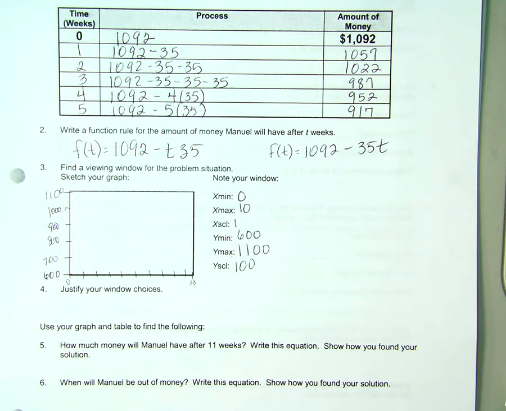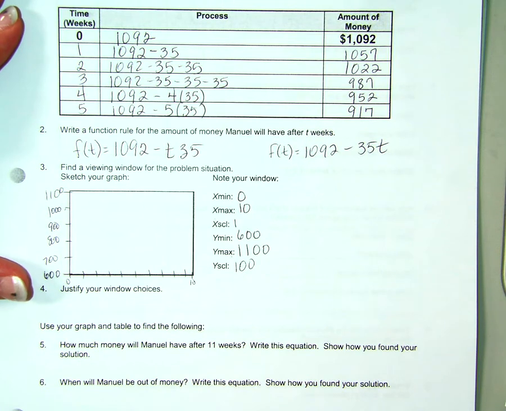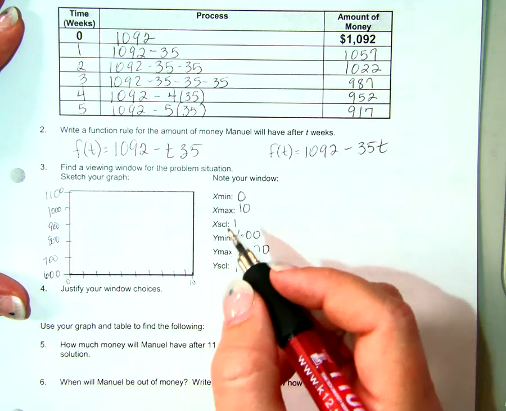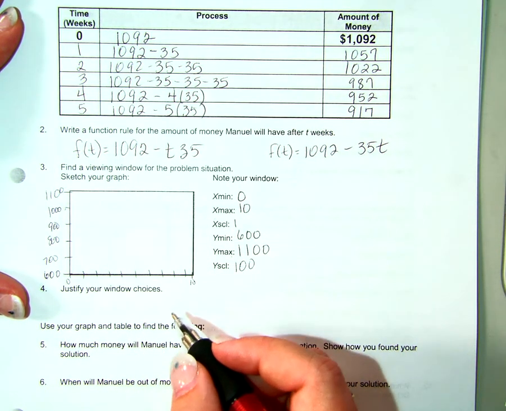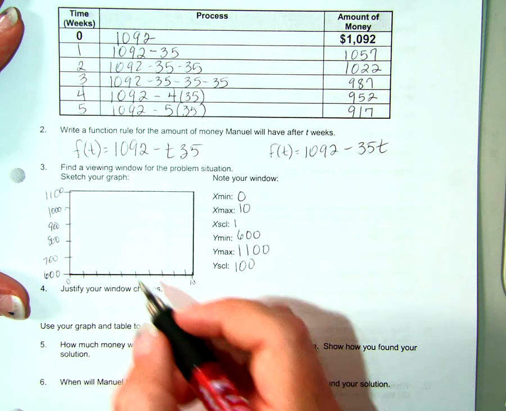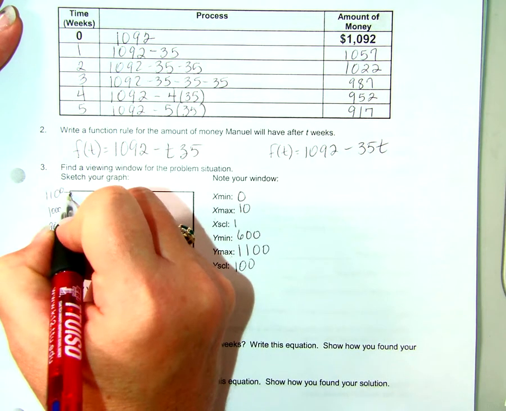Okay, do you have all yours labeled? So what does my graph actually look like? Where does it start? How much money did Manuel have to start with? 1092. So it's somewhere way up high up there, right?